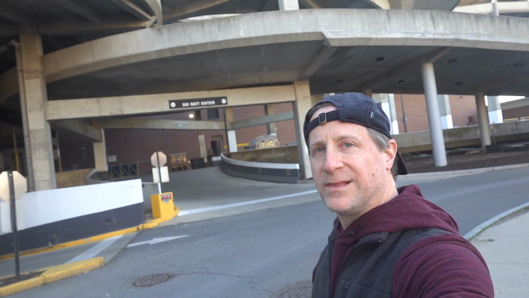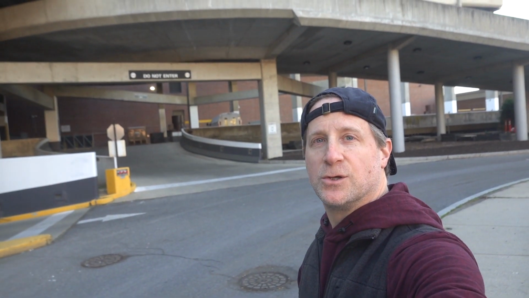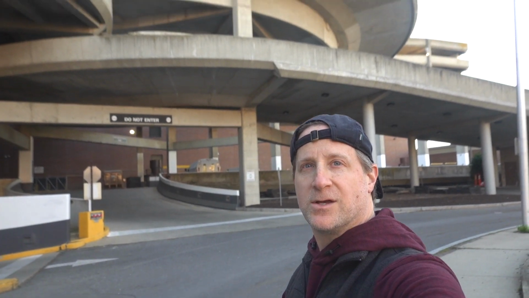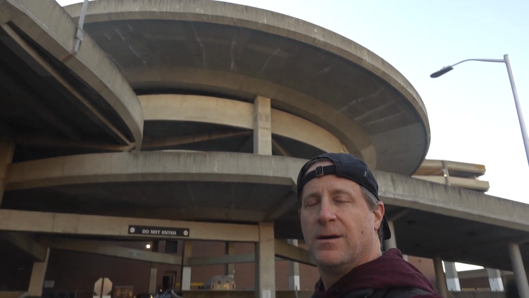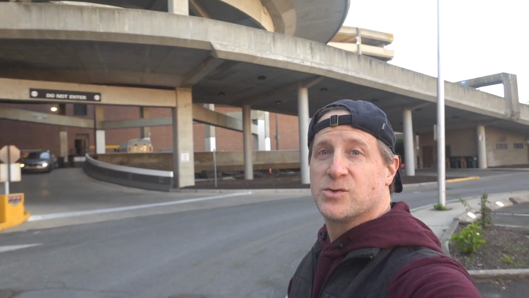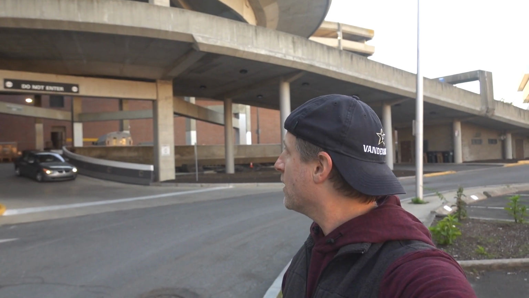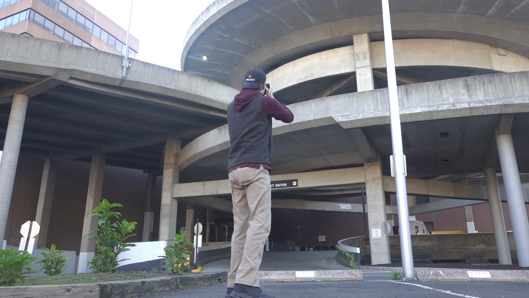I put my wide lens on, got even closer to the parking garage. You can see it behind me. Just kind of really interesting shapes from here. A bit more abstract almost, but I'm going to keep wandering around, getting some decent shots, I think.